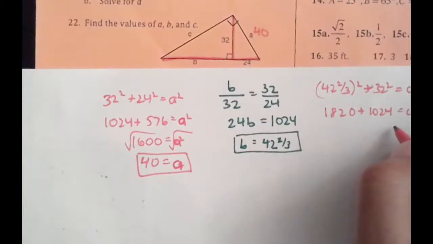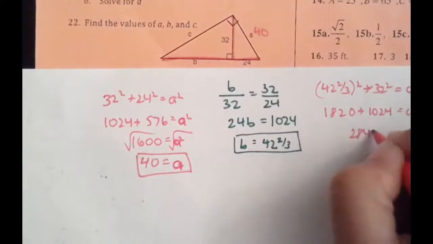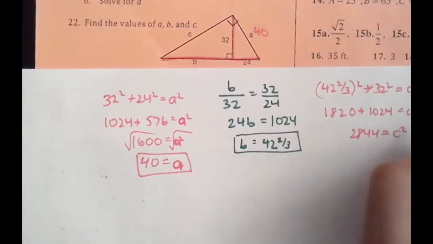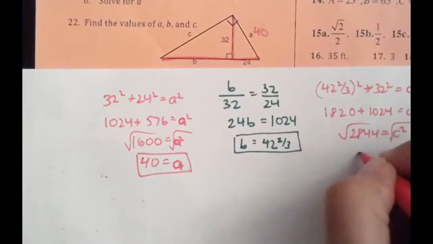Oh, square root of 2844 gets us about 53.3 as your C. All right. Let's go ahead and take a look at the next one here.